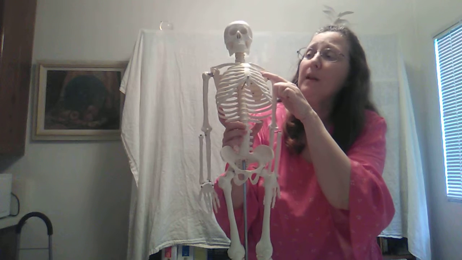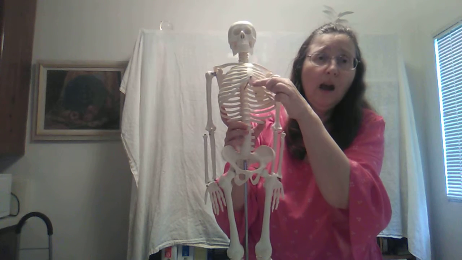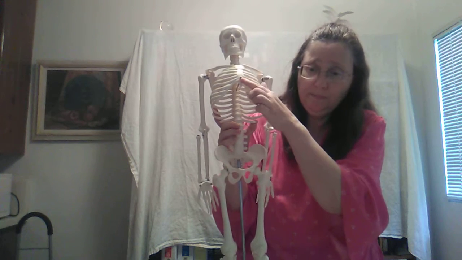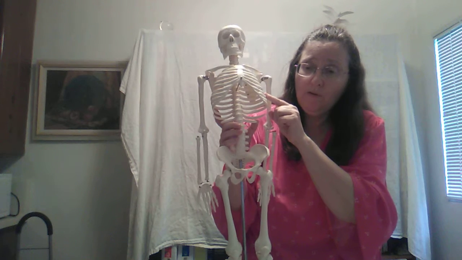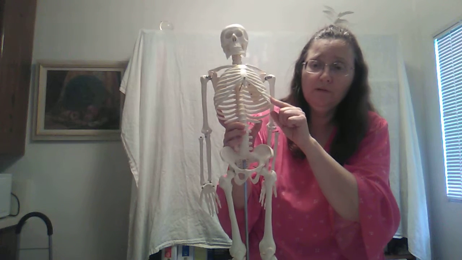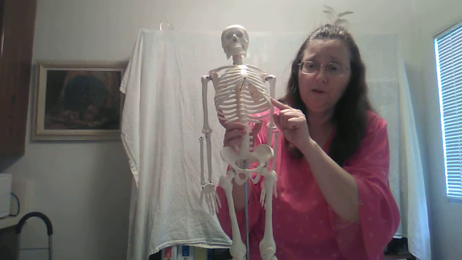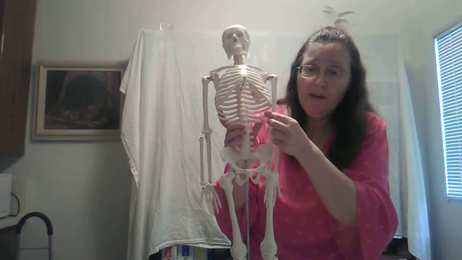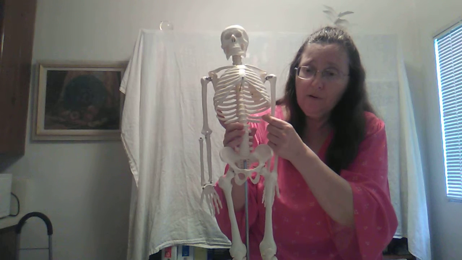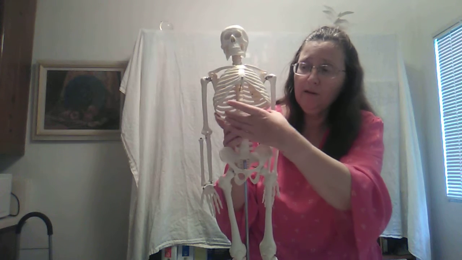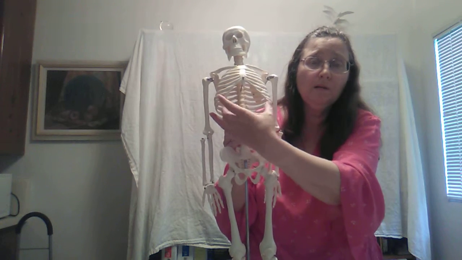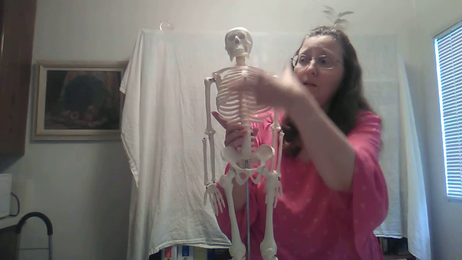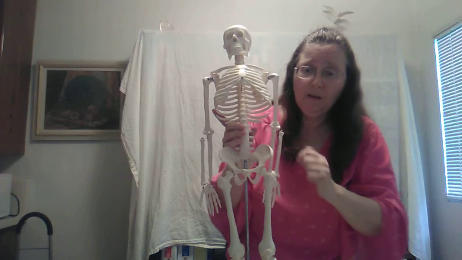These are the first 7 ribs that are actually attached to the sternum. We have the lower 5 ribs, which do not directly connect to the sternum, and they are known as the false ribs. And then at the very base, we have the floating ribs, which are really attached mostly to the muscular girdle that is within the cavity here.